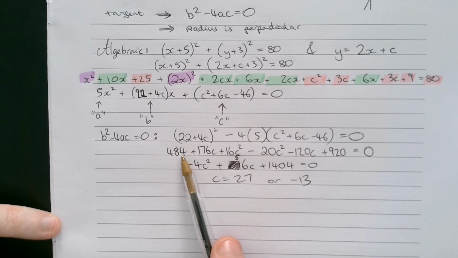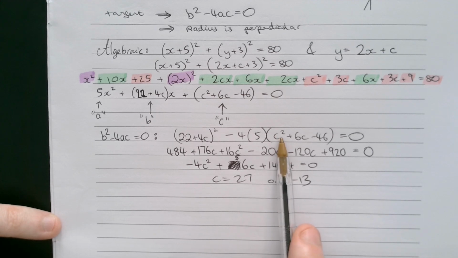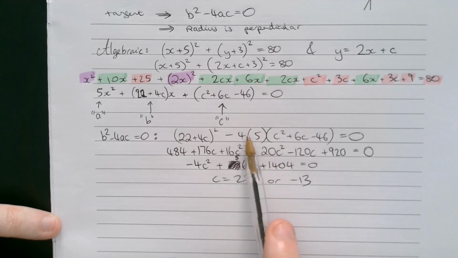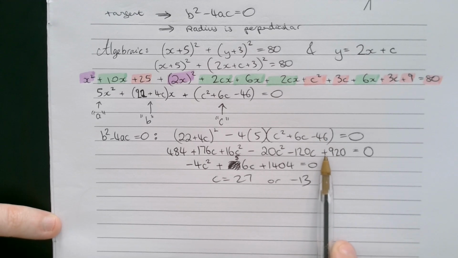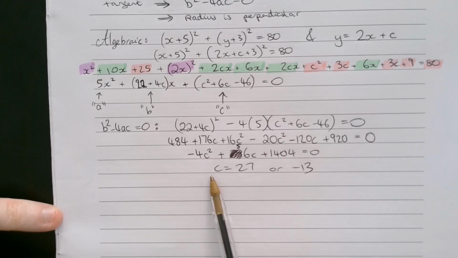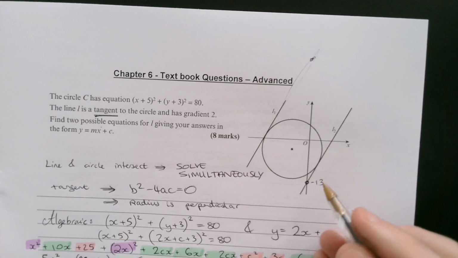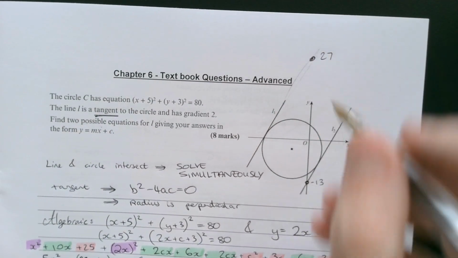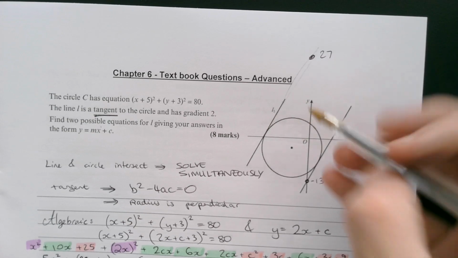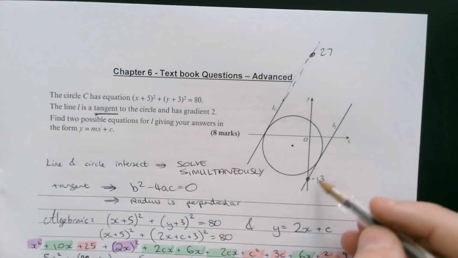But expand that, expand this. This is minus 20 times by c squared, minus 20 times by 6c, and minus 20 times by minus 46. So that one comes out to be positive at the end. Simplify all that, and then you can just put this straight into your calculator and you get the values of 27 and negative 13. Now what they are the y-intercepts. So this would be negative 13, and the one all the way up here would be 27. The y-intercepts of these lines. Yeah, so we know the gradient is 2, but the y-intercepts are 27 and negative 13.